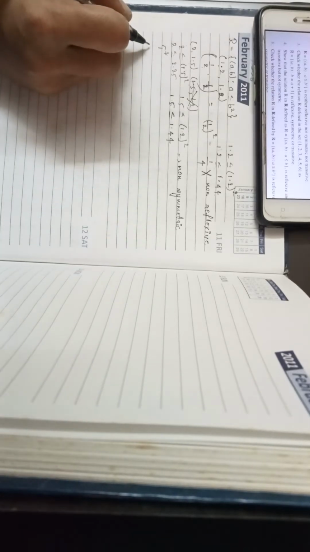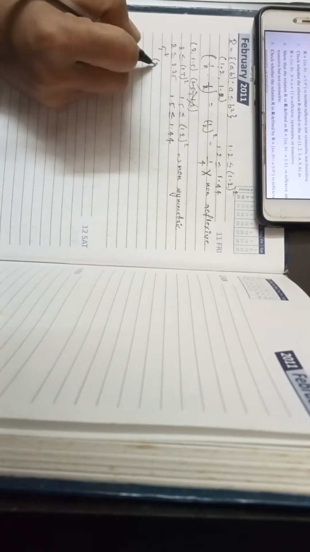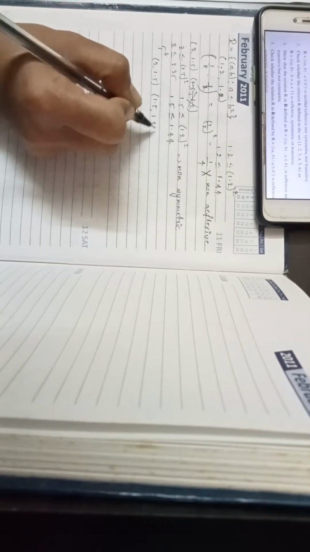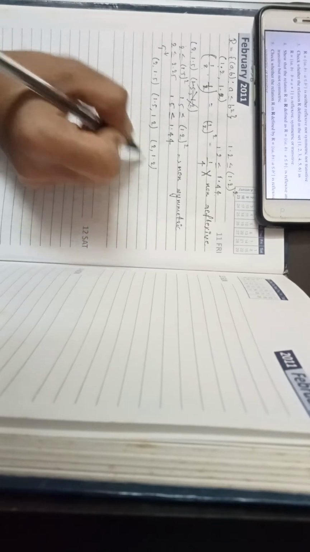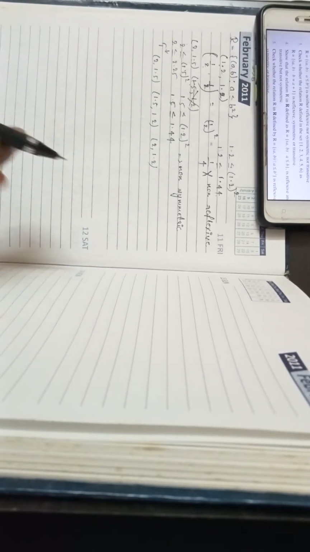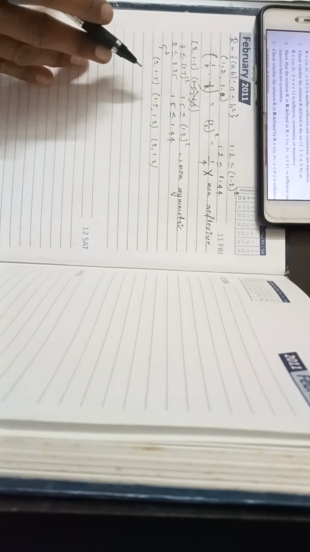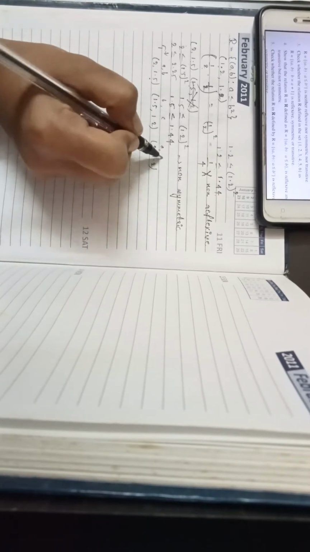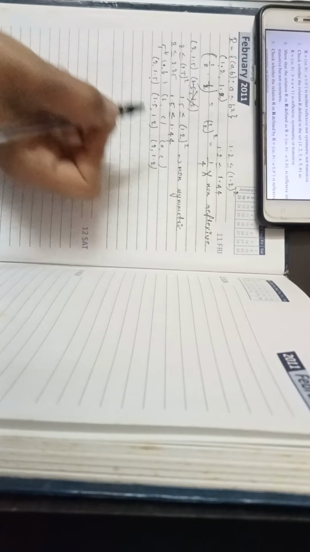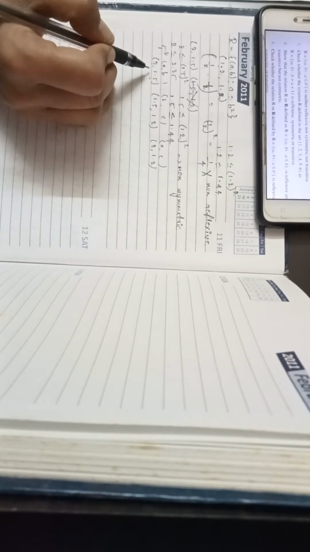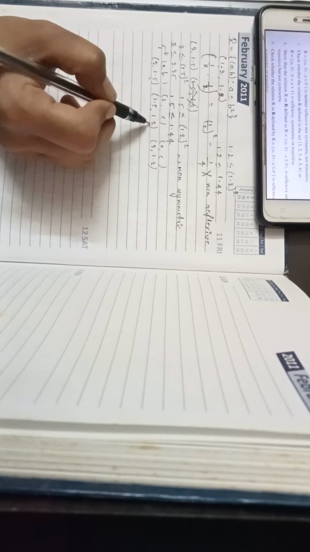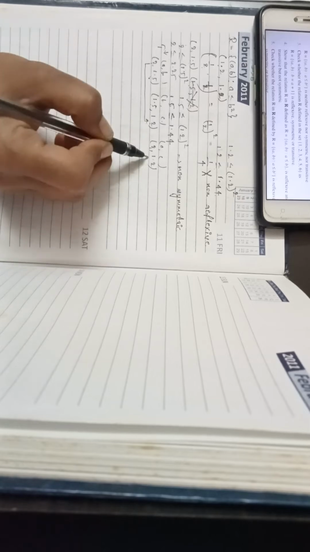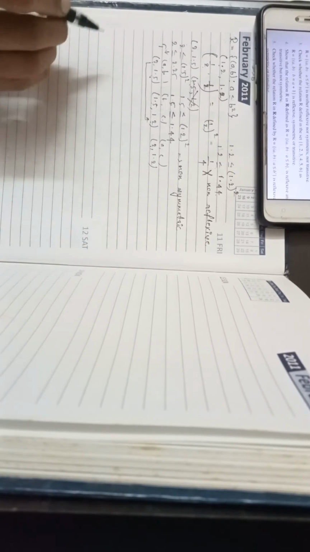Next condition, that is transitive. So I can write (2, 1.5) and (1.5, 1.2) and (2, 1.2). Let me take this example. For the transitive, (A, B), (B, C) and (A, C), this condition should apply. So I am taking A as 2, B as 1.5, and C as 1.2, and A as 2 and C as 1.2. Let's check whether it is transitive or not.